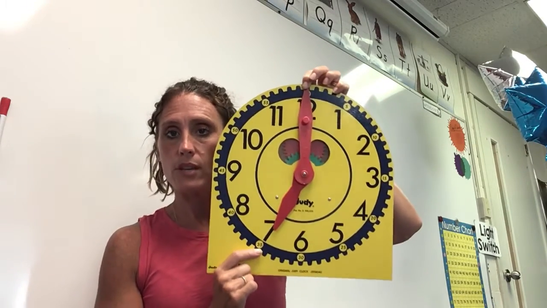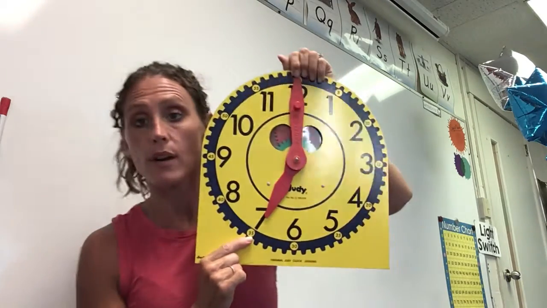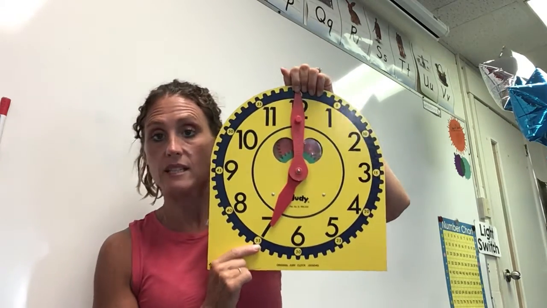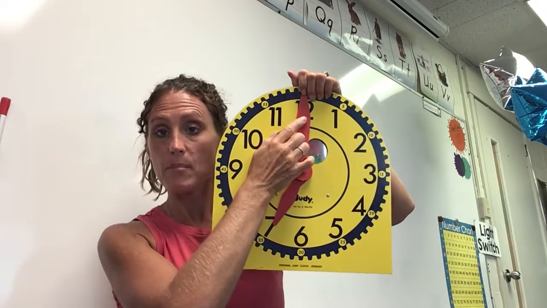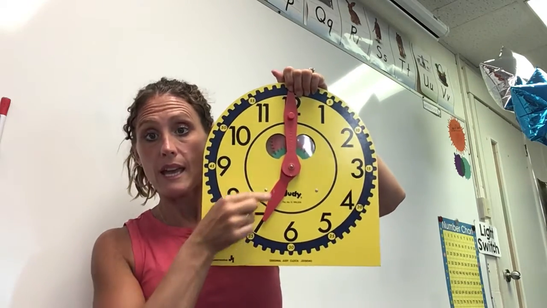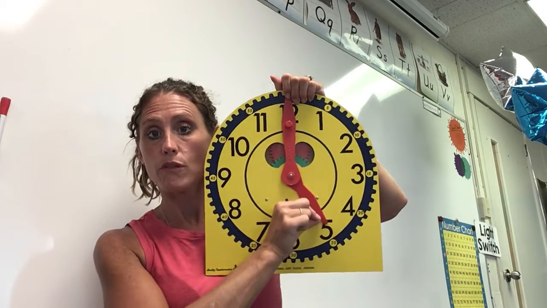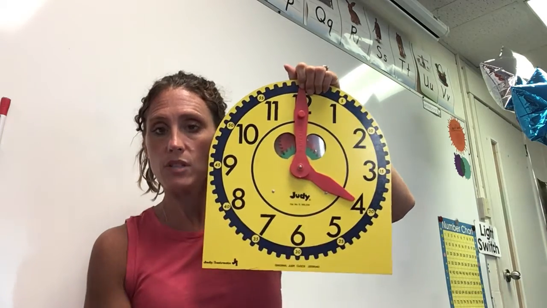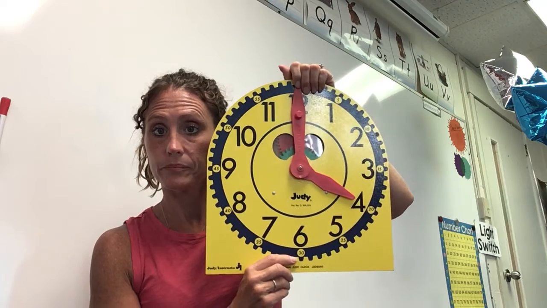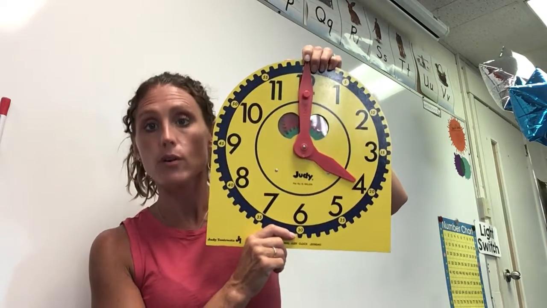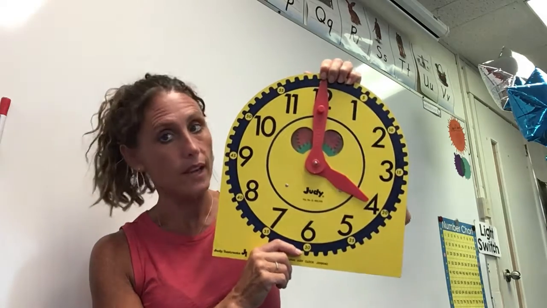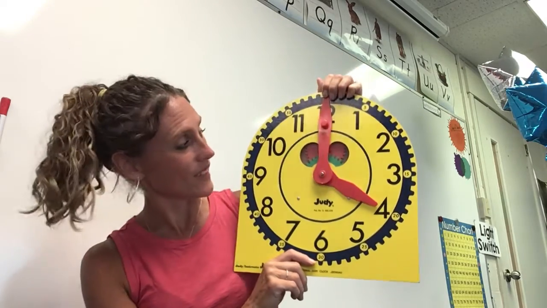Okay? So here's an idea. I'm going to just move my hour hand, and you're going to get practice saying time to the hour. Okay? If I kept my minute hand on the 12 and I moved it to the 4, what time do you think it's going to be? Okay, it is 4 o'clock. Everyone say 4 o'clock. Good.